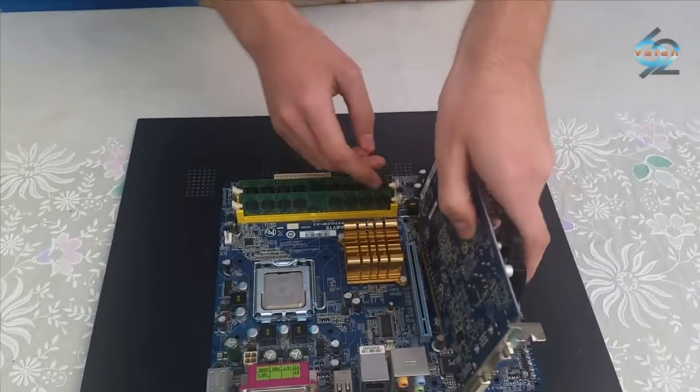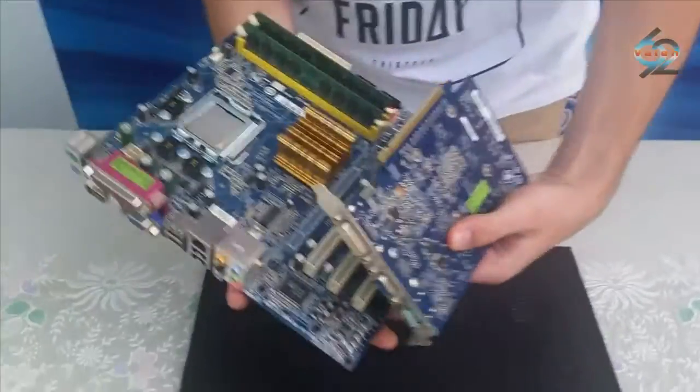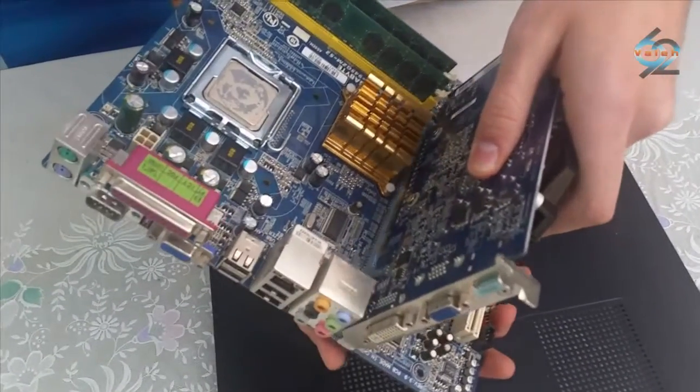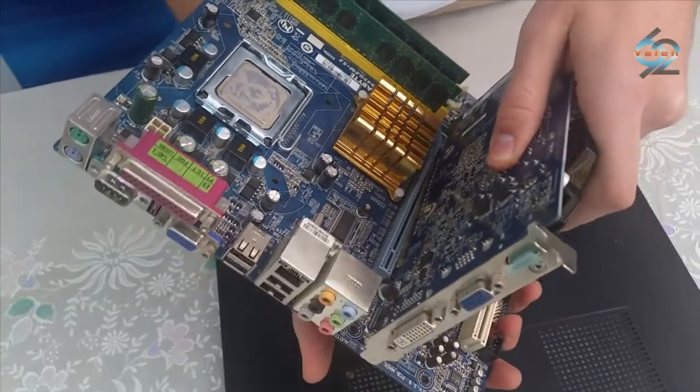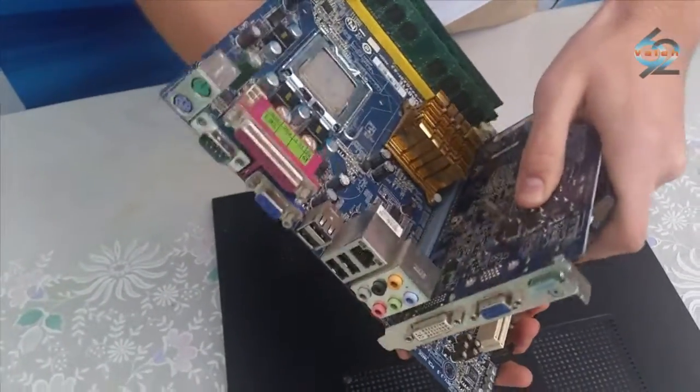Okay, let's look at it. It's hard to use it with one hand. Okay.